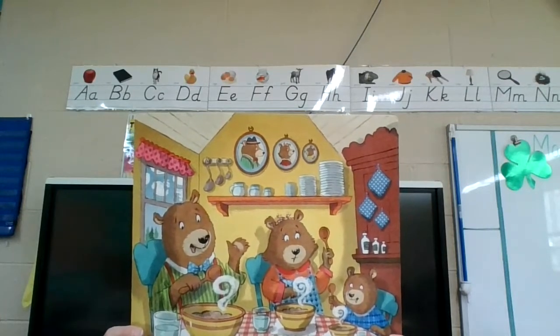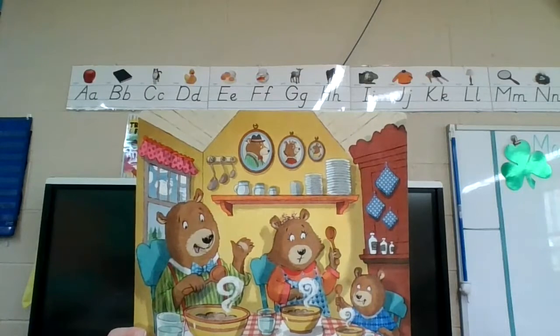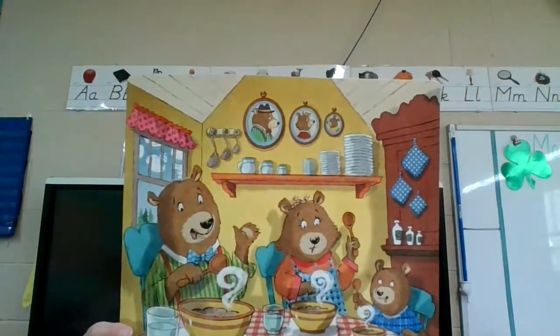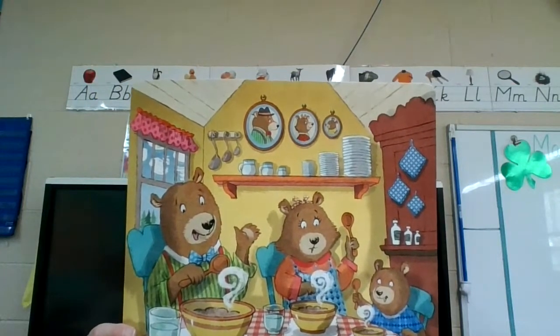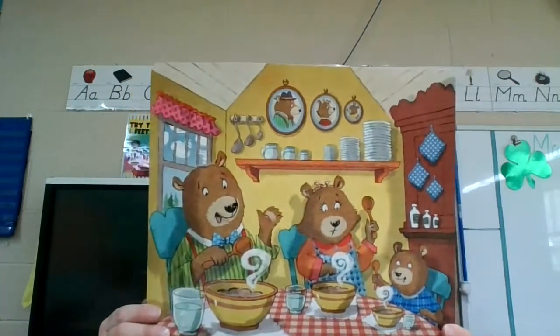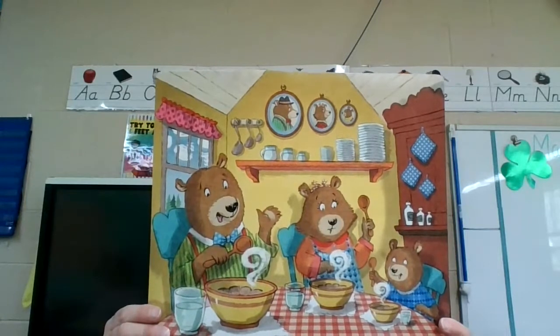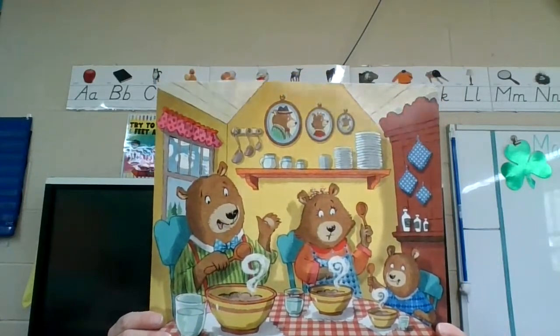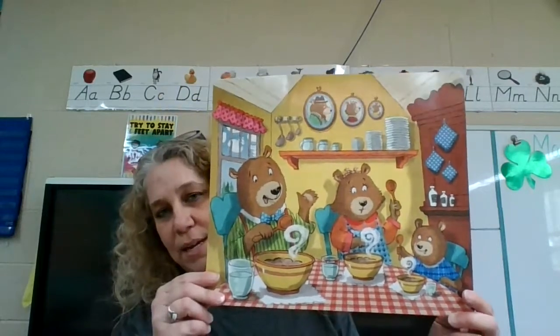"This porridge is too hot," said baby bear in a soft little voice. "It is very hot," agreed mama bear in her nice medium voice. "Let's go for a walk while it cools," said papa bear in his great big voice. So that is what they did.